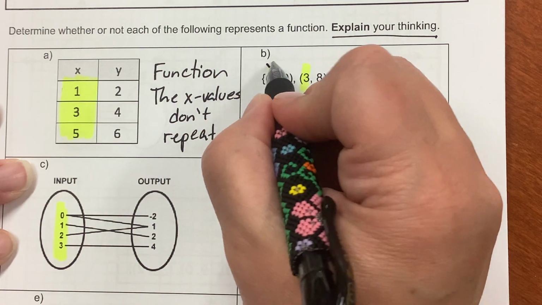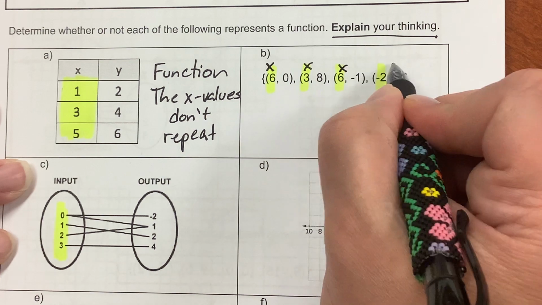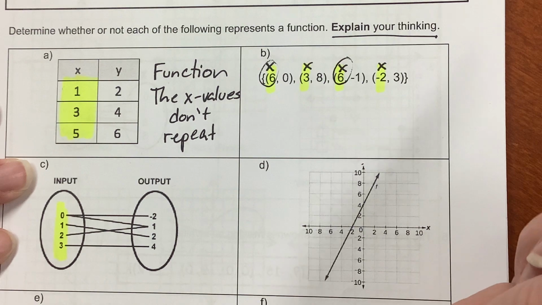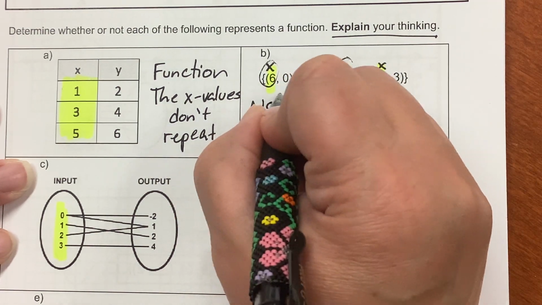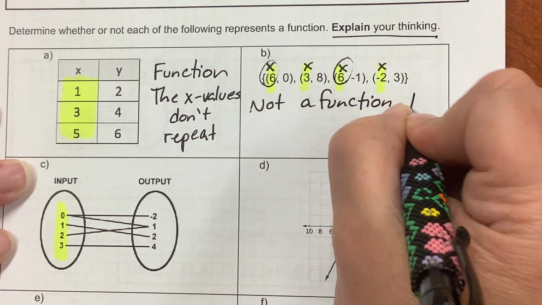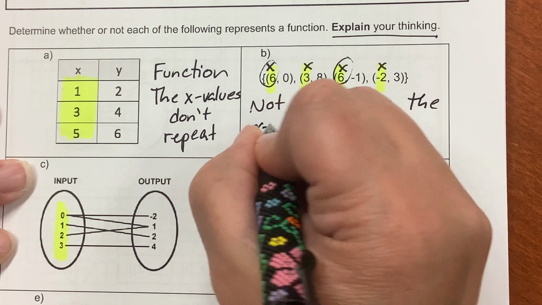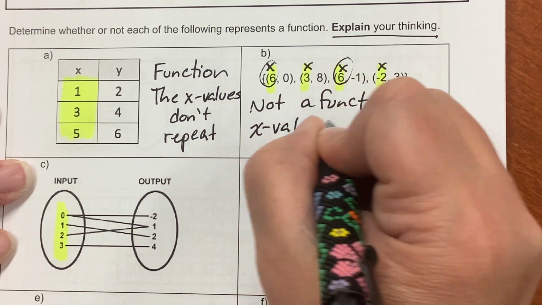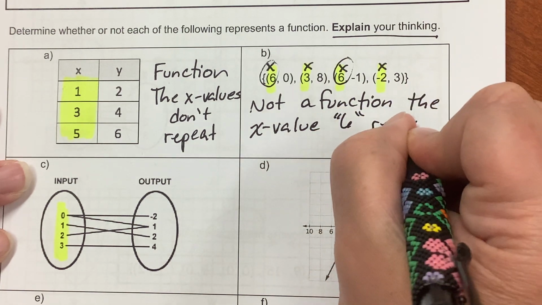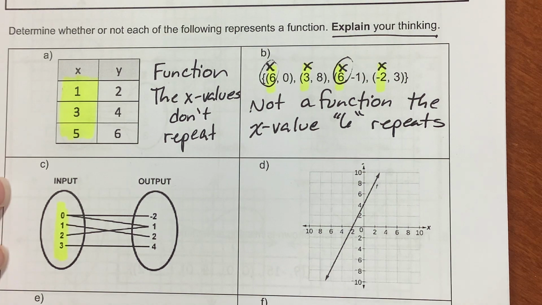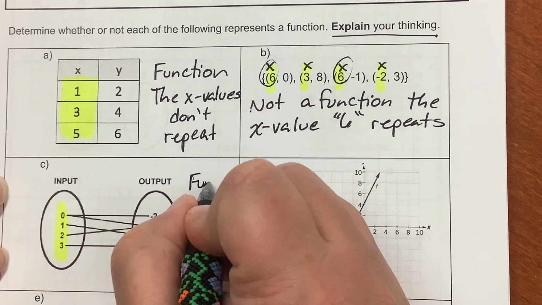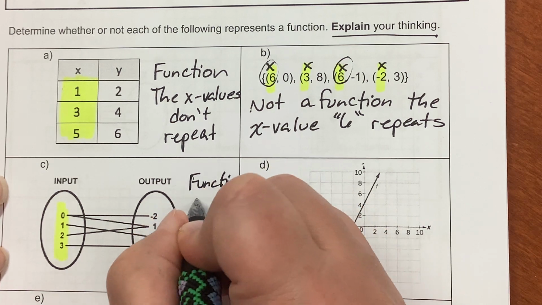Now for this one, I'm only looking at the first coordinate, the x coordinate. And you see here, this x and this x are the same. So this is not a function. The x values repeat. The x value 6 repeats. How about this one? 0, 1, 2, 3. This one's good. This is a function. The input does not repeat.